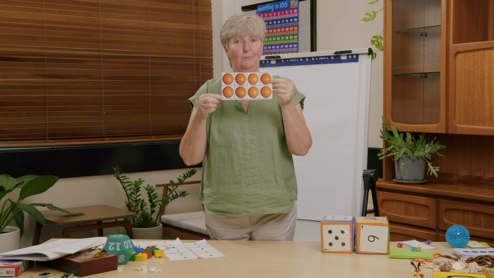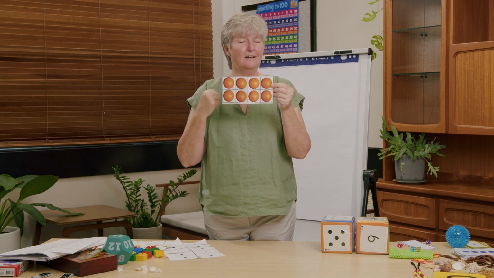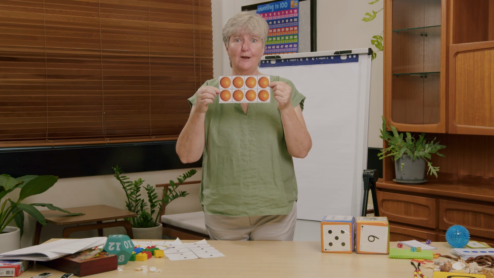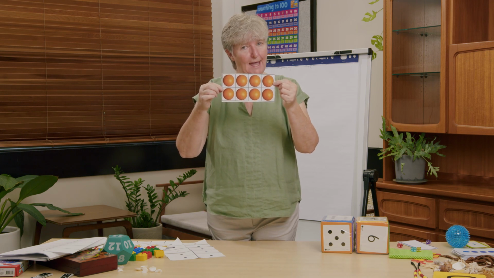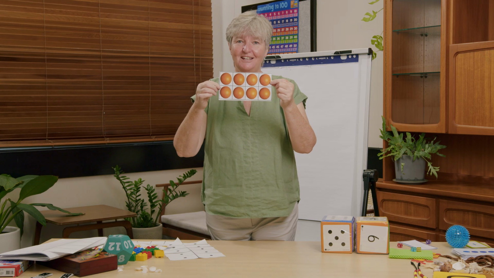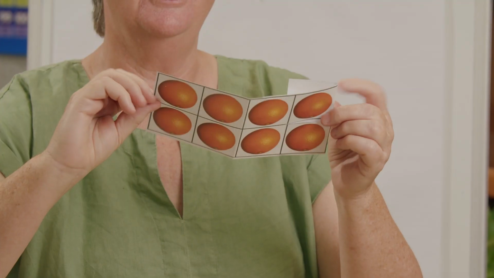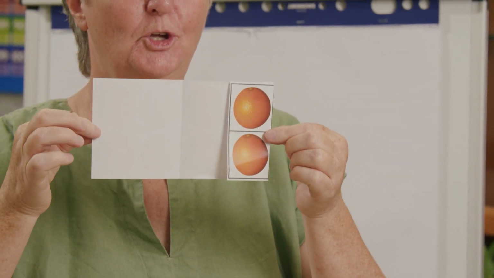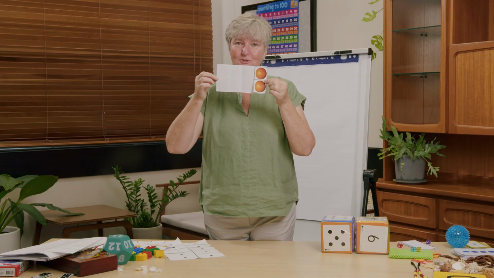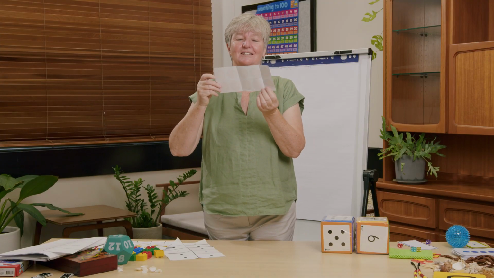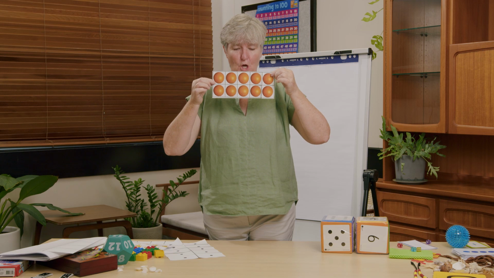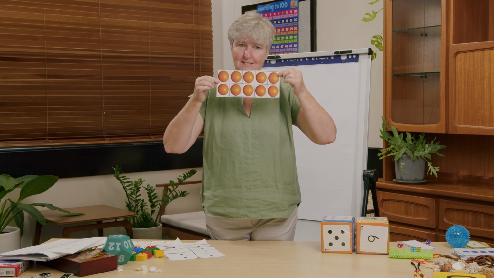Or did you see double 4? 4 and 4 more makes 8. Now, how many can I see? It's a 10 frame. How many more than 8 does it take to get to 10? And you're right. I can see 2. So it's a good 10 frame, isn't it? The total is always 10.